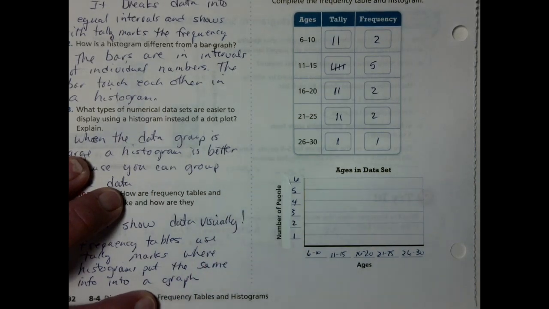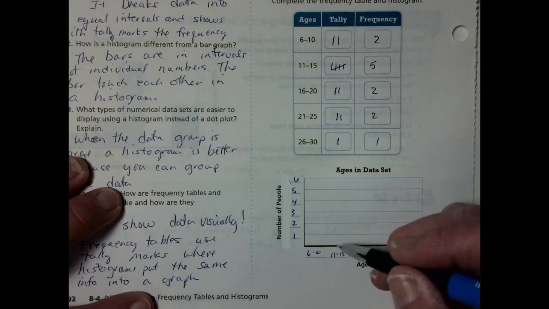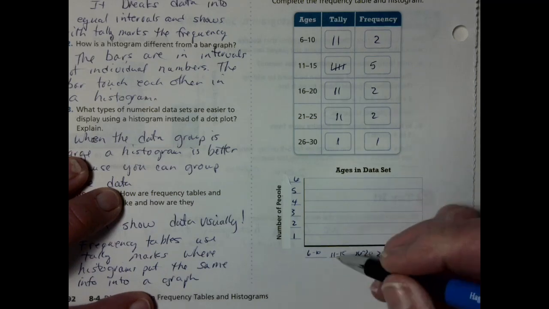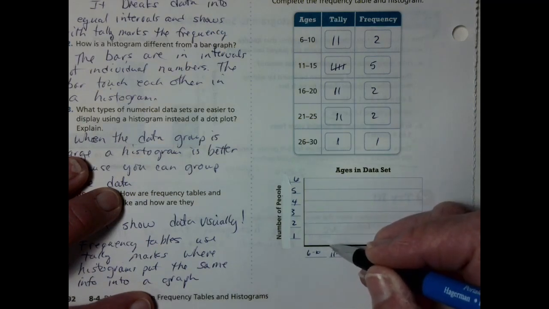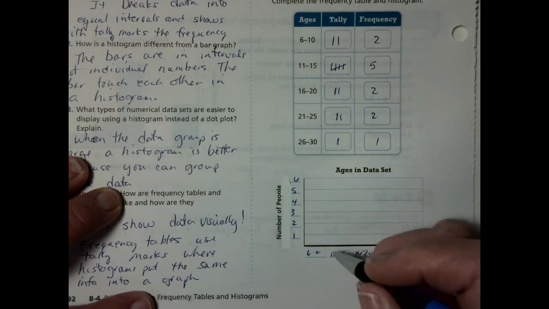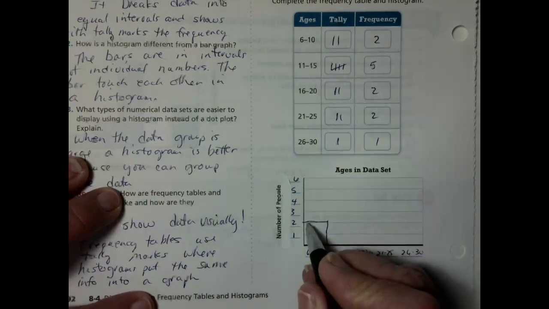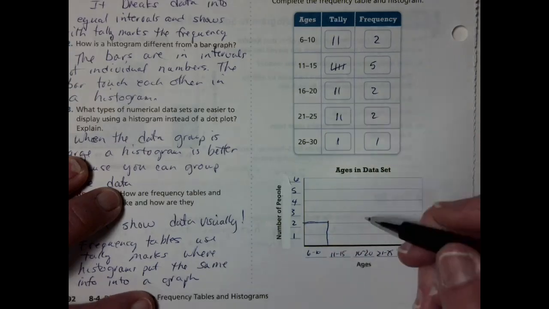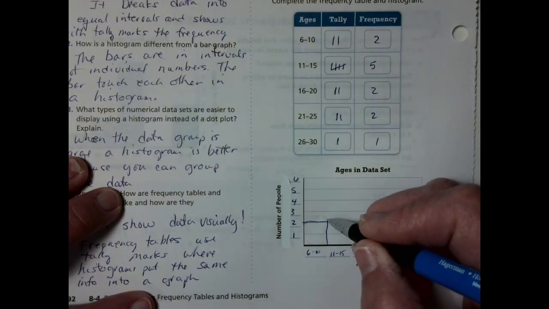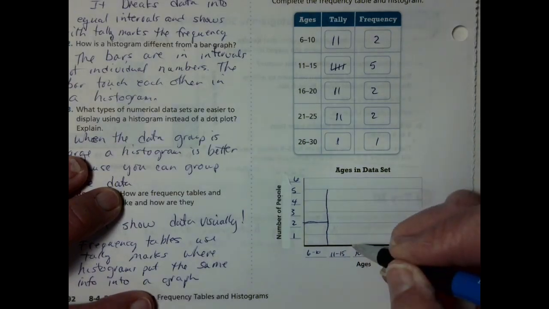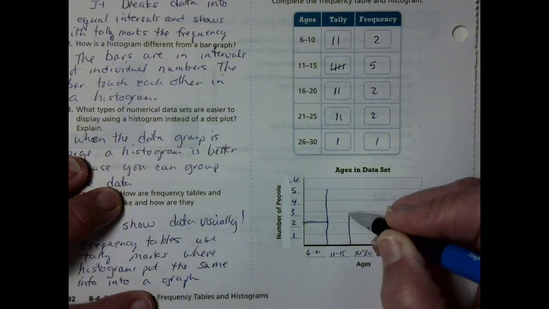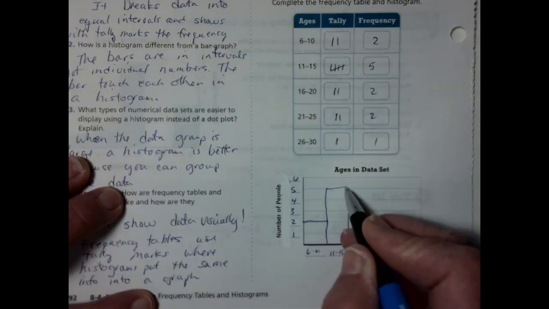Okay, so from 6 to 10. And I'm going to come over here and use these little blue lines down here to find where I need to be. And 6 to 10 was 2, so I'm going to go up to 2. This one's at 2. 11 to 15 was 5, so I'm going to take this on up to 5 and find the middle of this. These should all be the same width.